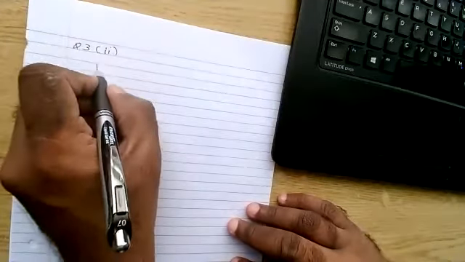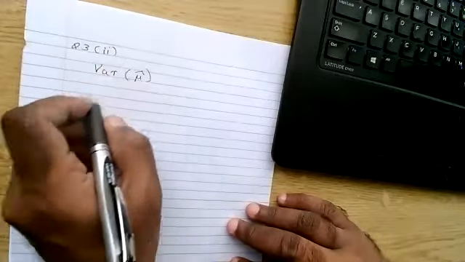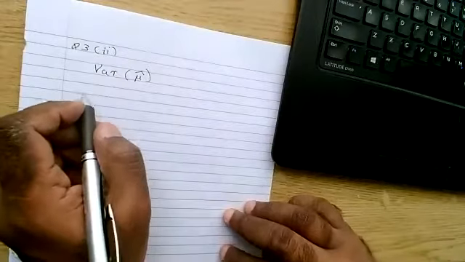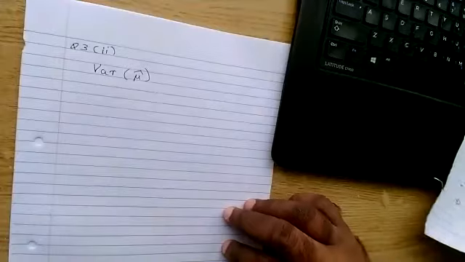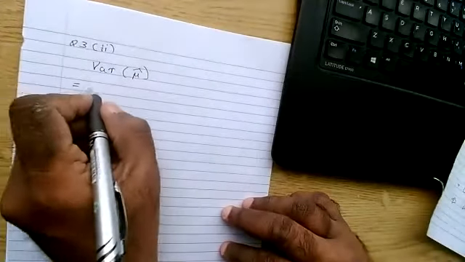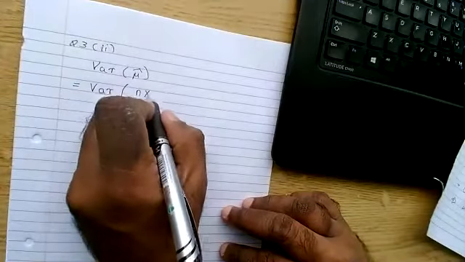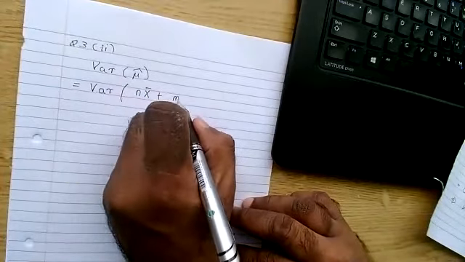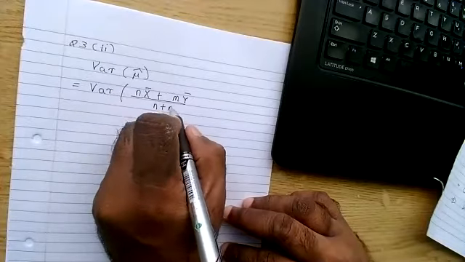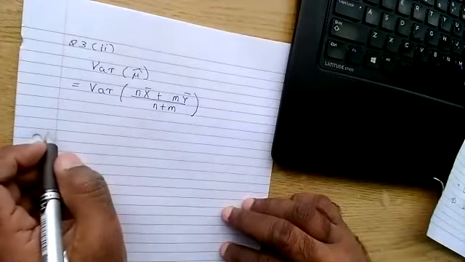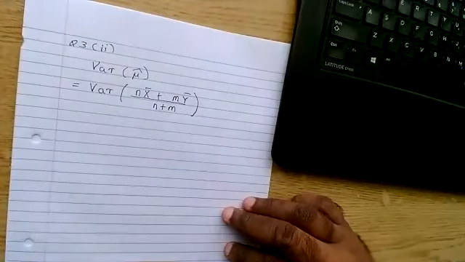So we want to find the variance of mu hat, right? Now, we know that mu hat is... okay, so I'm going to show you how to find the variance of this.